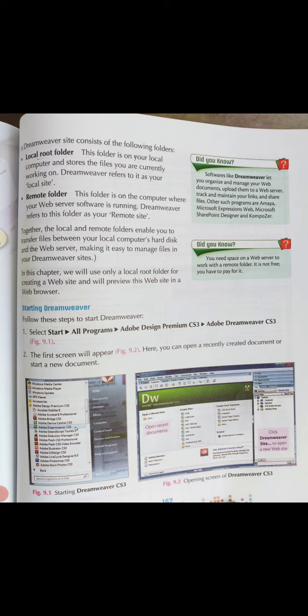I think so, no doubt regarding the Adobe Dreamweaver and the folders? Yes or no? Do you have any sort of doubt regarding this? I think so, no doubts. Yes or no?